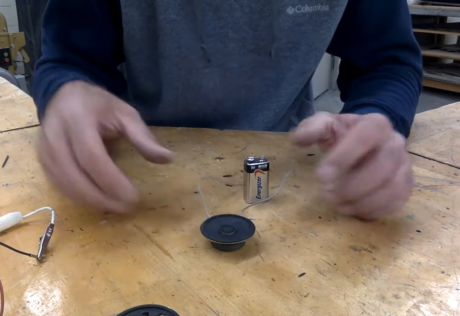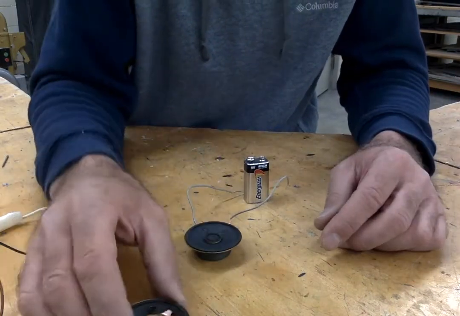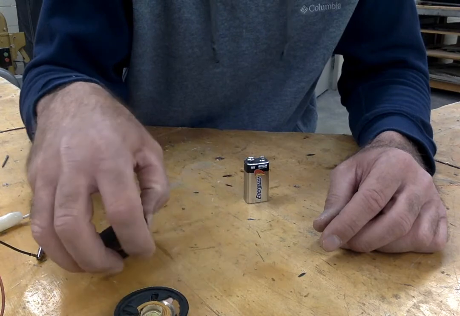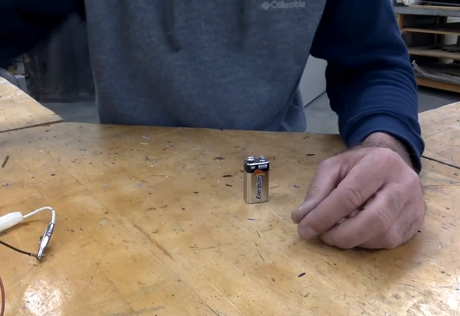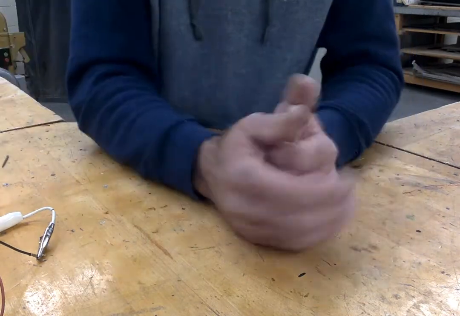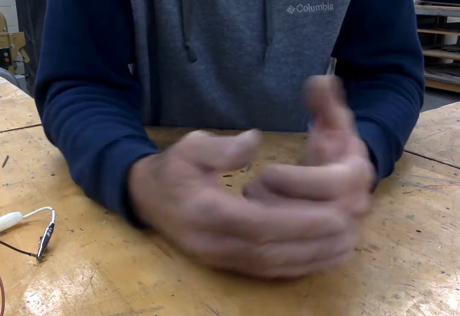On big speakers, you can actually see that movement. Big bass speakers, you can see that movement. So that's the way a lot of sound is created through electricity, again, through movement, through electromagnets. The other thing about electromagnets is you can actually use them in reverse.